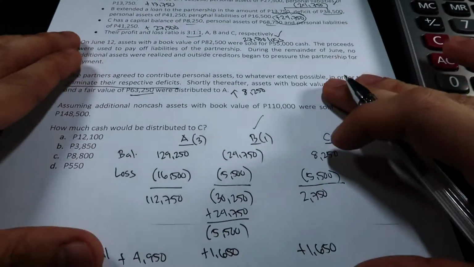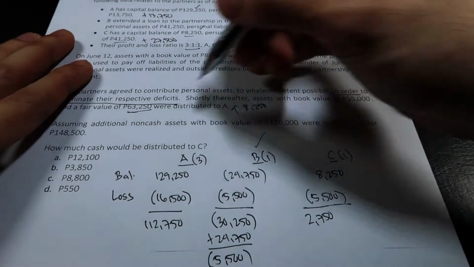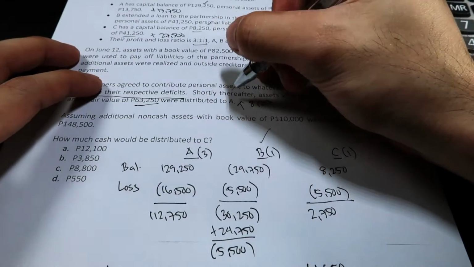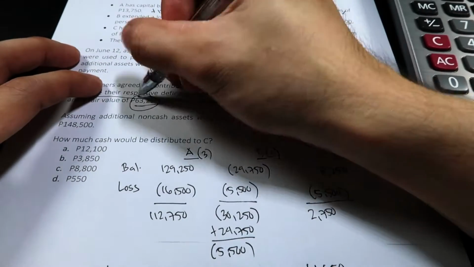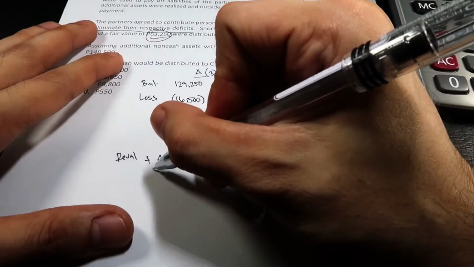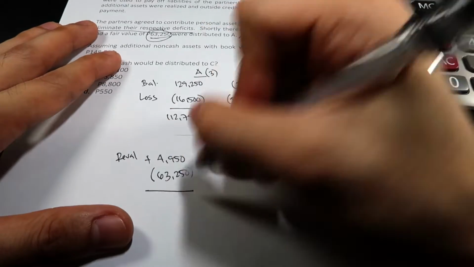Okay, next step is, after reflecting yung increase in the value of the assets, i-distribute na natin kay A. This time, ang tatanggalin mo sa balance ni A is not 55. Dapat 63,250 na kasi adjusted na yung value ng assets. Okay? In this case, negative balance na to. Or negative adjustment to partner A.